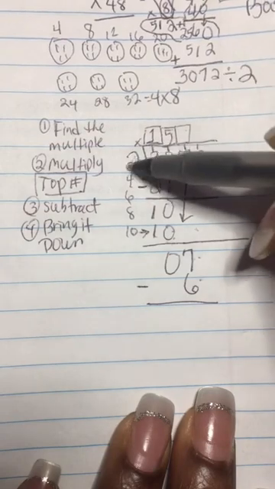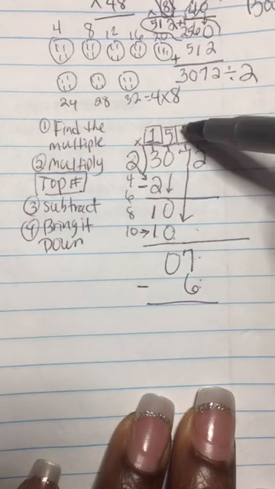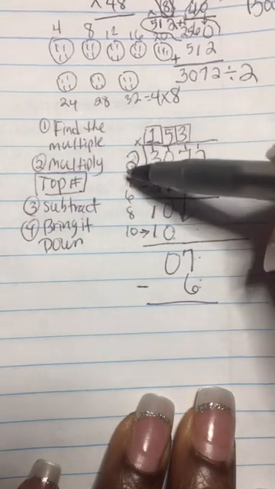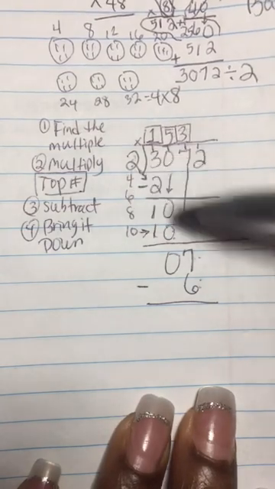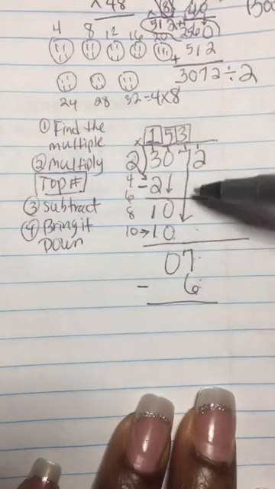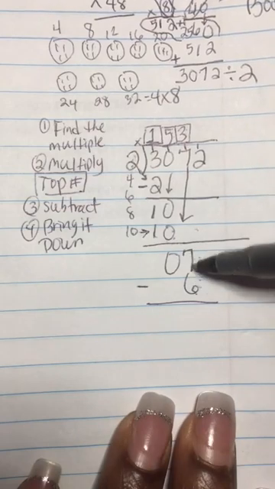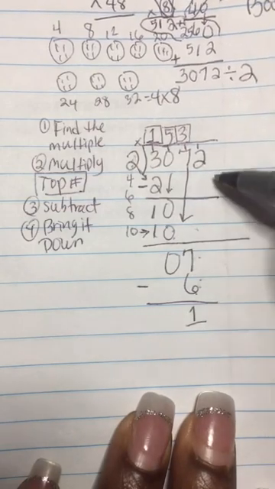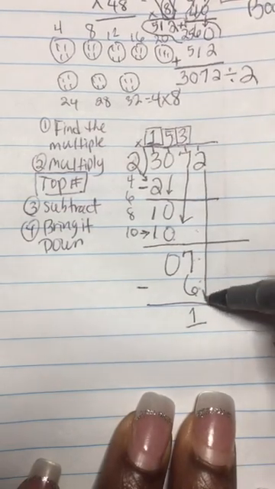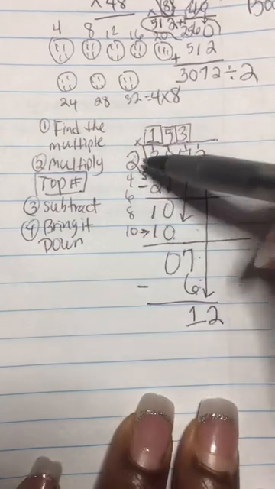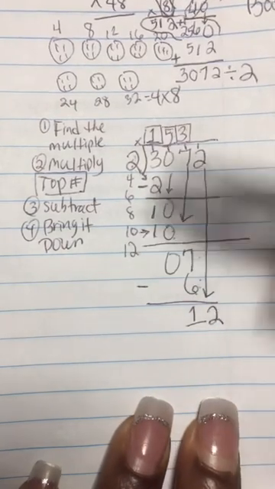What number times 2 gave us 6? 3. 2 times 1, 2 times 2, 2 times 3. So 2 times 3 is 6. Find the multiple, multiply, subtract. 7 minus 6 is 1. Bring it down. So now we have 12. 2, 4, 6, 8, 10. We write another multiple, which is 12.